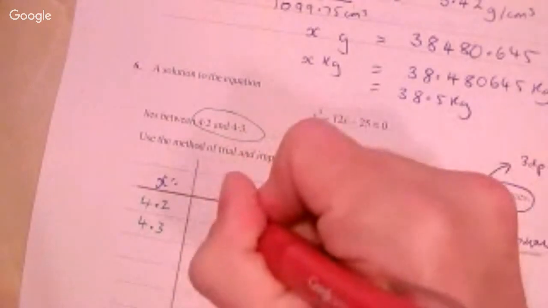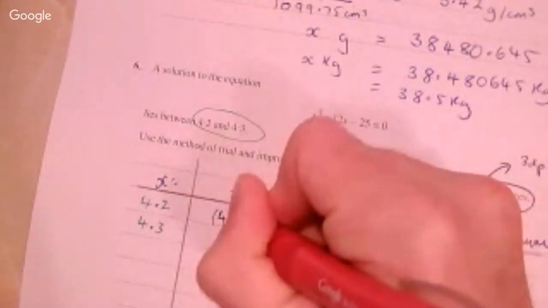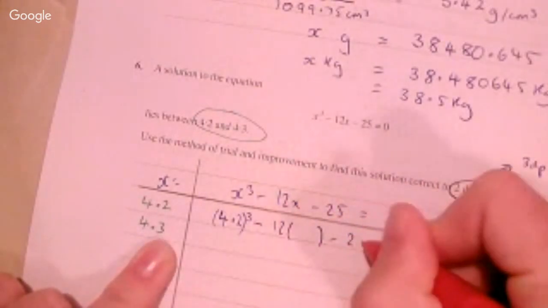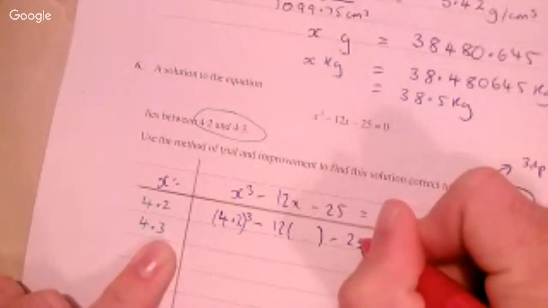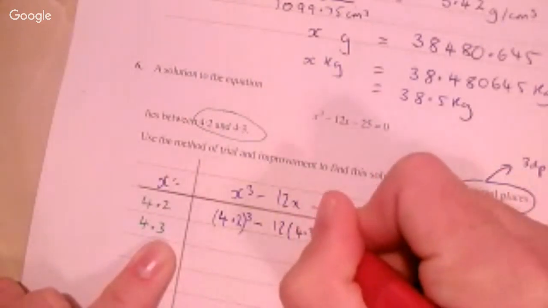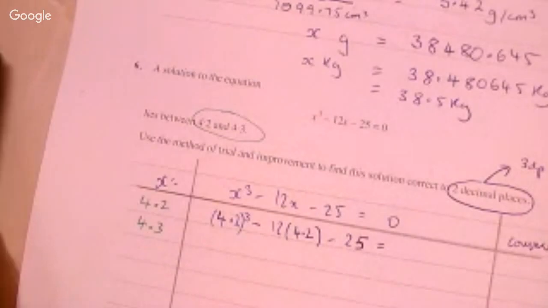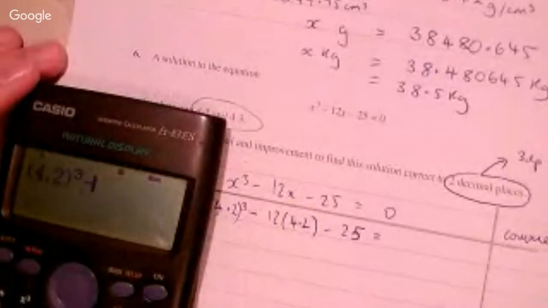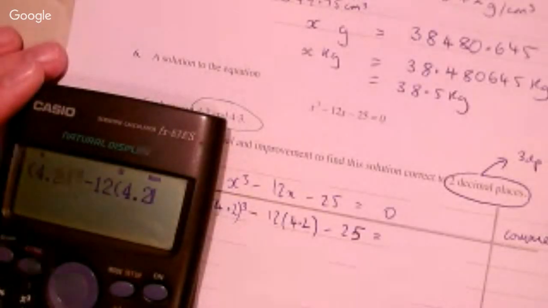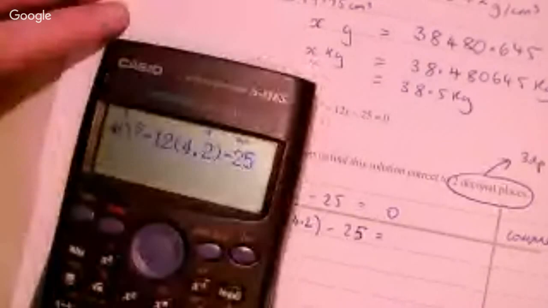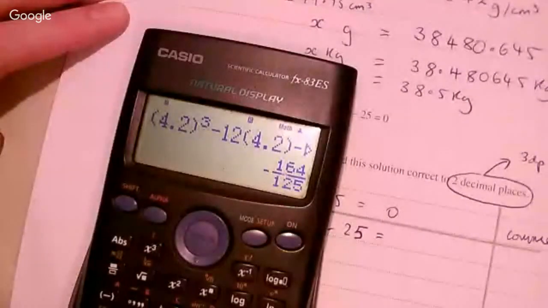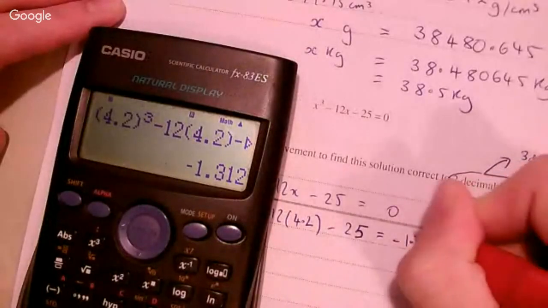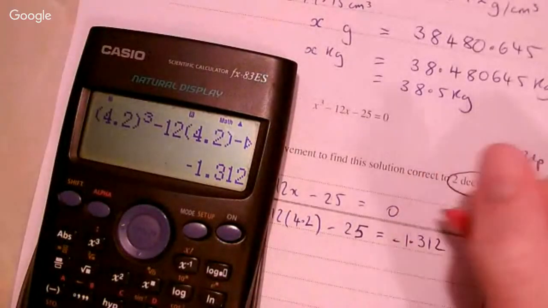So I get 4.2 cubed. Now I always put my letters, I change them for open brackets and then stick in what the value is here, because then my calculator will deal with the BIDMAS from it. So 4.2 in there as well. And you should only put this into your calculator once. It's a bit of a pain the first time to write it. It's a long thing to write out, but it should only be once, and you should use your replay button then to just change the values. So that's all I put in. My calculator gives me minus 1.312. So that's too low. It's not above 0, so it's too low.